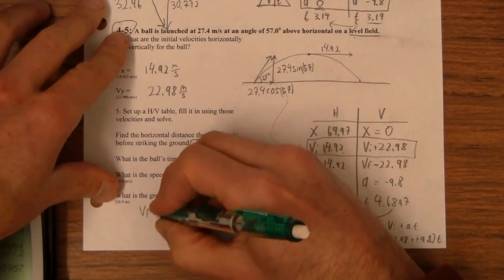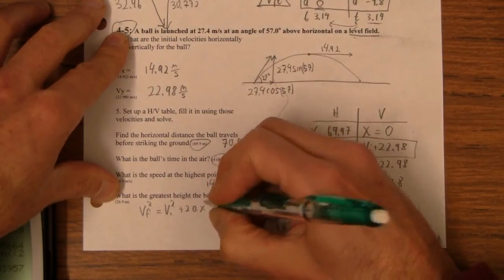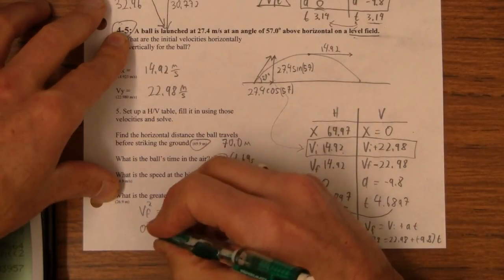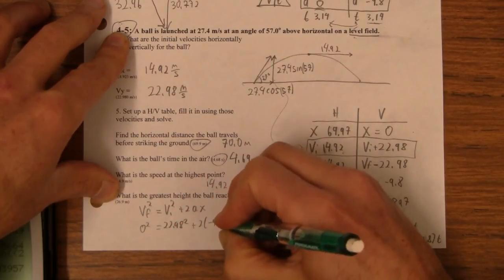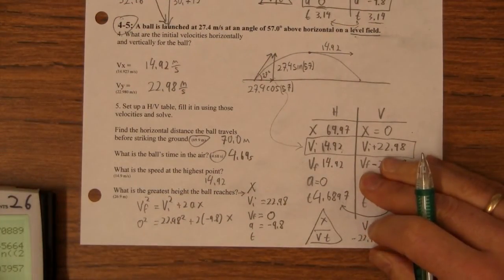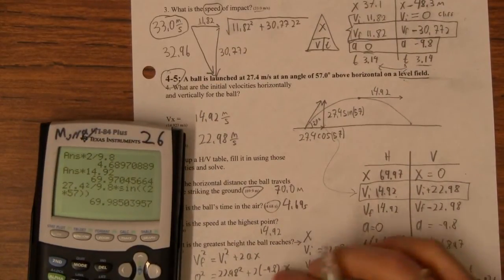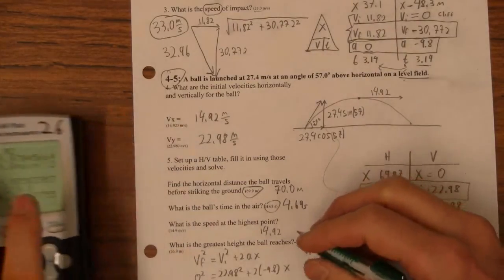I'm going to use VF squared equals VI squared plus 2AX. Okay. So 0 squared equals 22.98 squared plus 2 times negative 9.8 times x. And then, of course, when you put this on this side, it'll be negative. The negatives will go away. So you end up ultimately doing 22.98 squared divided by 2 times 9.8. So 22.98 squared divided by 2 divided by 9.8. And you get 26.9 meters.